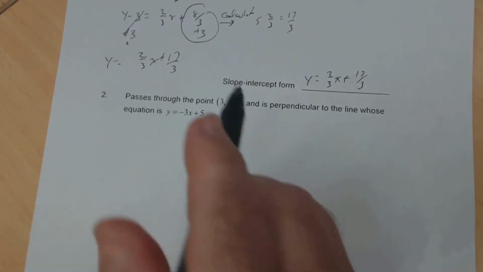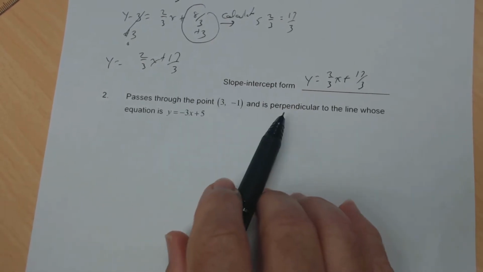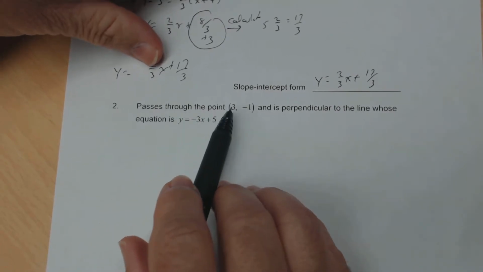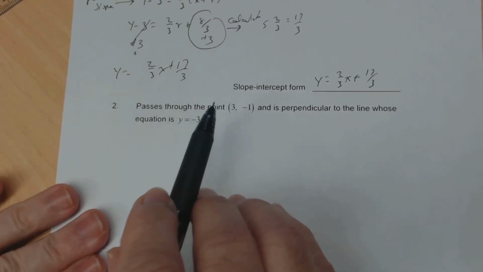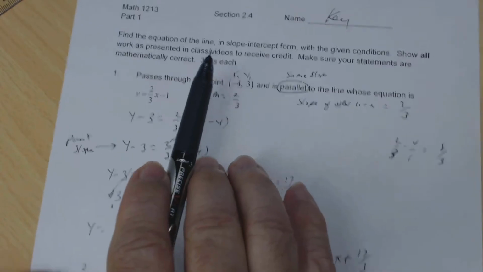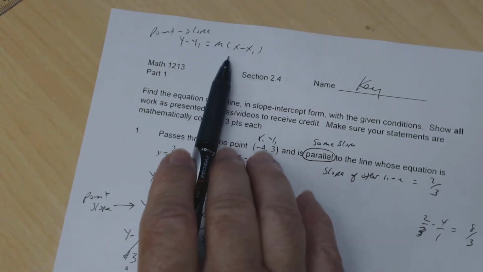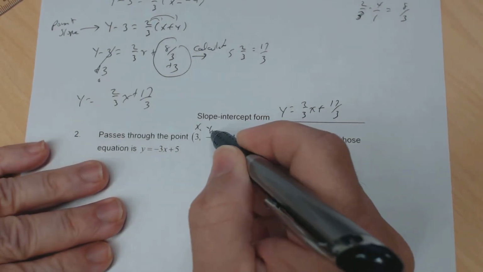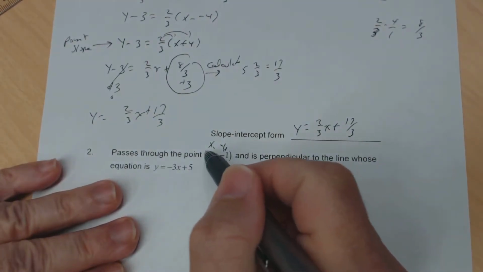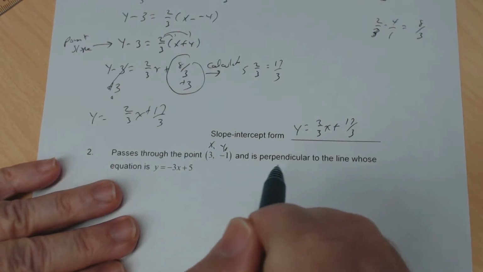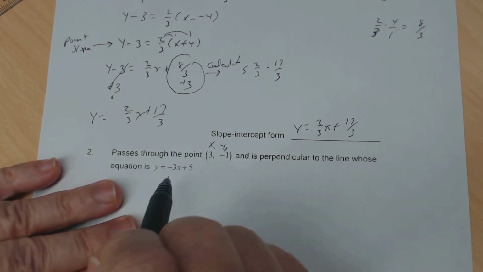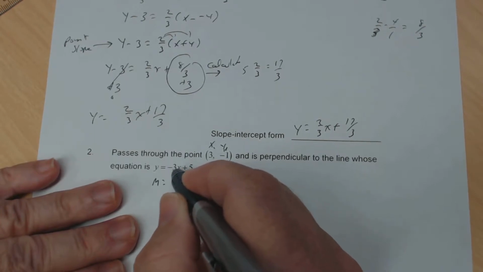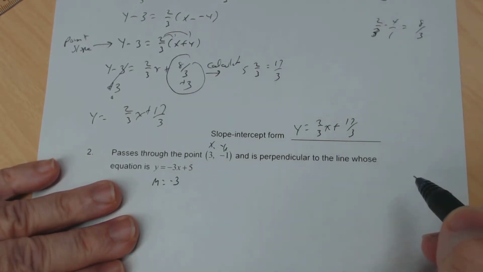Okay, now the next one. Same idea, except this time it's perpendicular. So you want to find the equation of the line that contains this point. In order to find the equation of the line, you're going to use point slope form. In order to use point slope form, you must know a point of the line, which I do. So here's your x1, y1. The problem is you don't know the slope of that line. But you are told that it's perpendicular to this line. And the slope of this line is the coefficient of x, whatever you're multiplying x by, so that's negative 3.